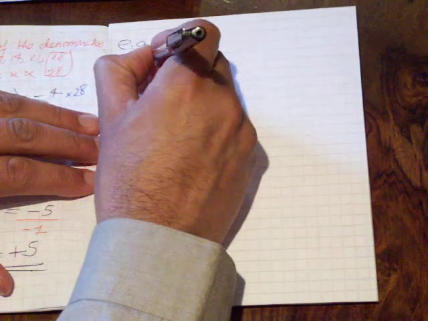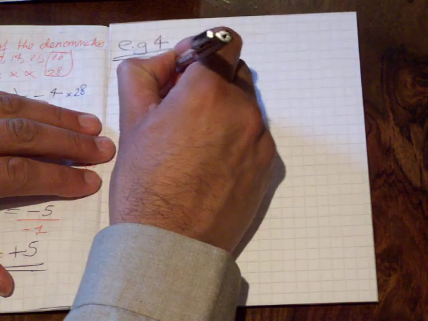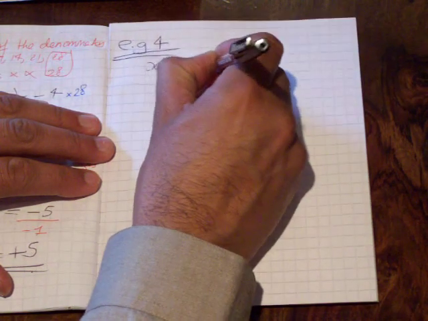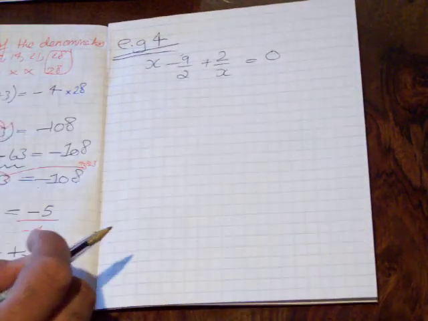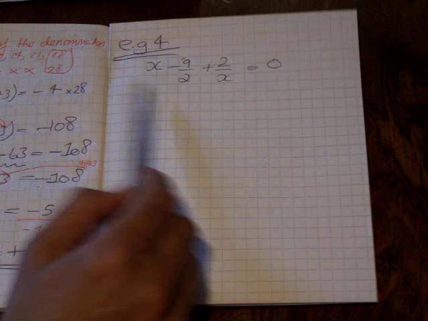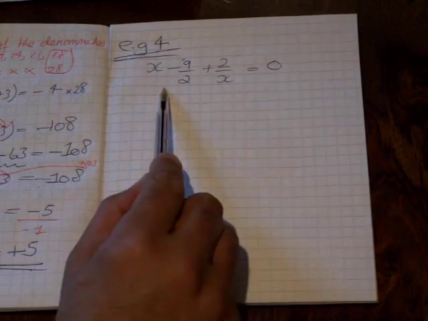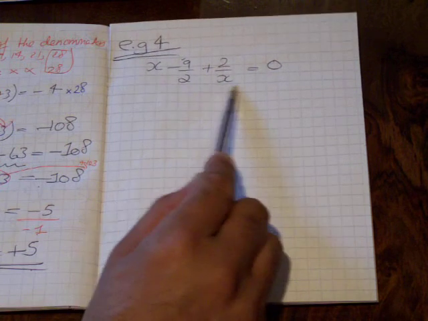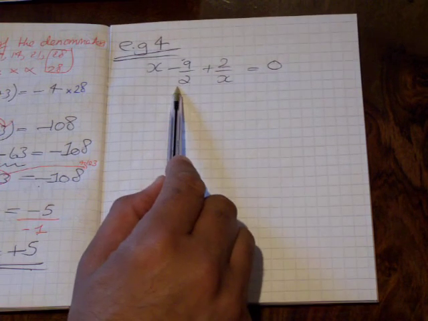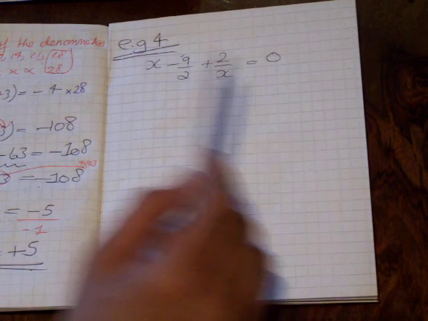We have x minus 9 over 2 plus 2 over x is equal to 0. So you think, this one looks harder than the previous example, but it's not actually harder. Just because you've got 2 and x at the bottom, you don't have two numbers, you have a letter and a number, it doesn't make it harder. You use the same technique.